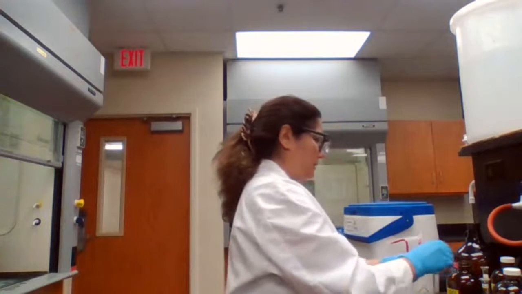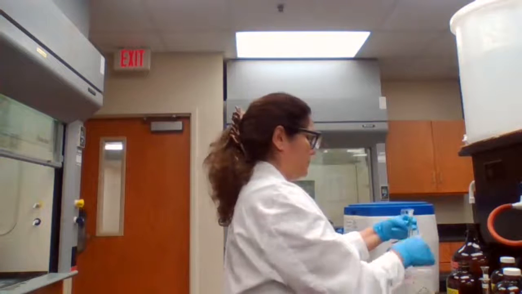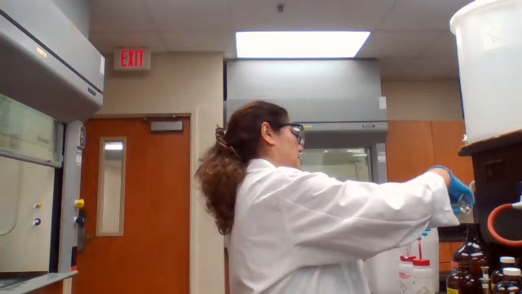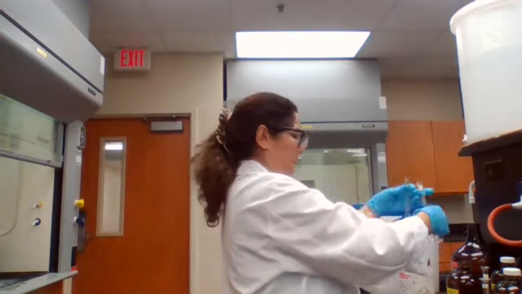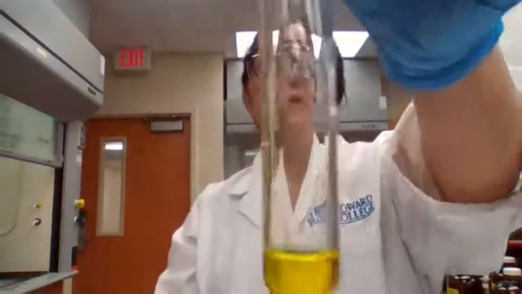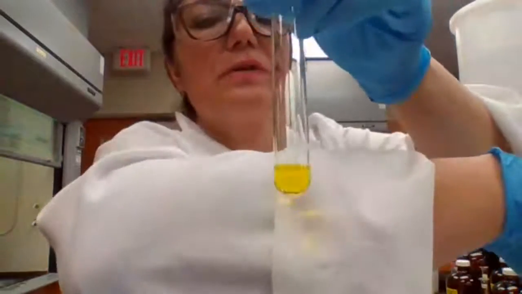We're adding 1 milliliter of potassium chromate. I added 1 milliliter of potassium chromate into a clean test tube, and I want you to record the color. So with the white background, record the color.